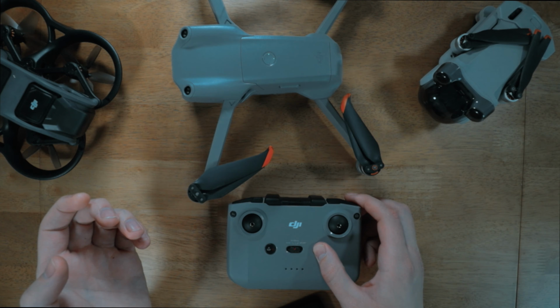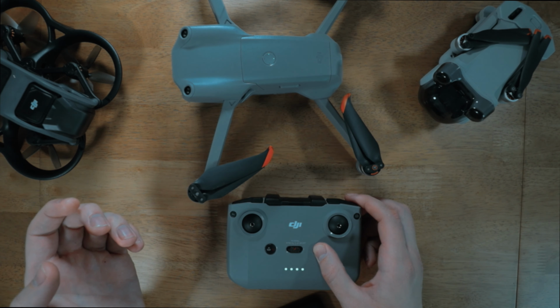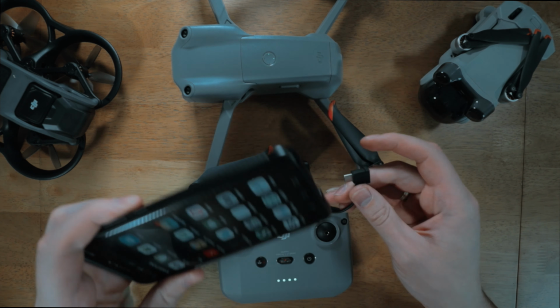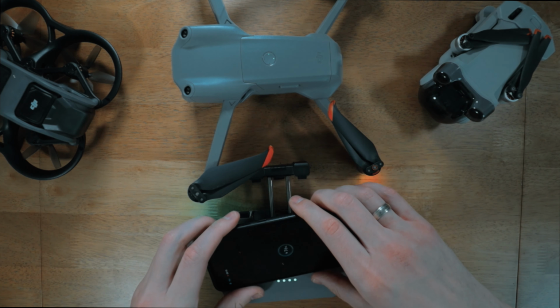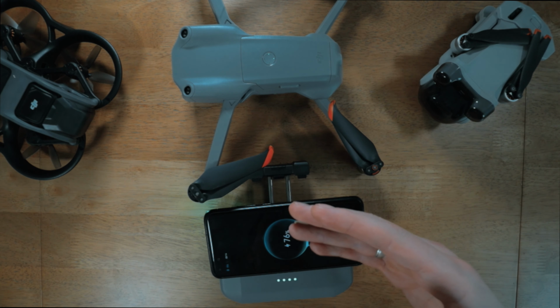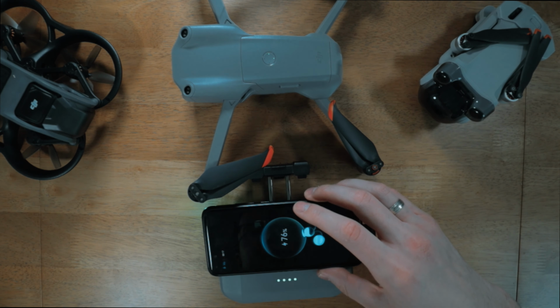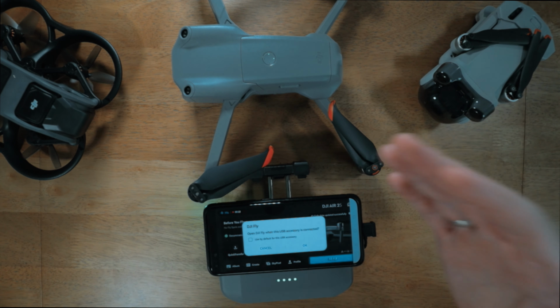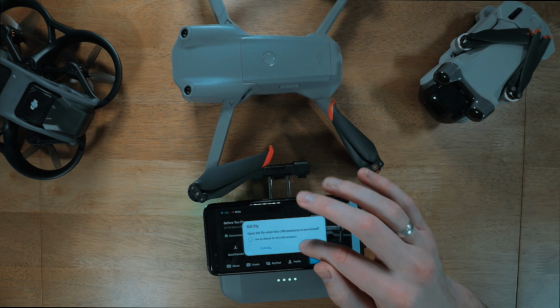I'm gonna switch on my drone. I'm gonna switch on my DJI RC controller as well. So let's connect the DJI RC controller with the drone. For some reason it's charging my phone. It's a bit funny. Okay, so transfer files. Usually it opens automatically, as you can see here. It's already open for me.